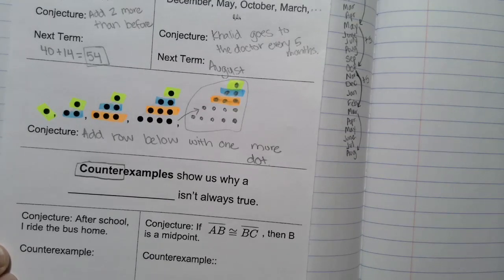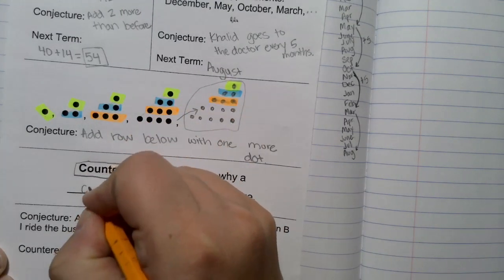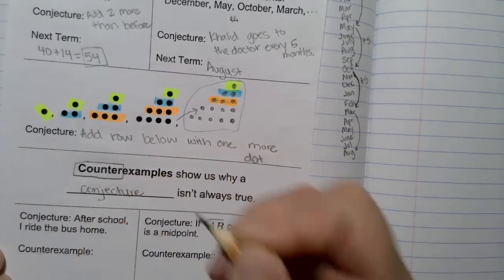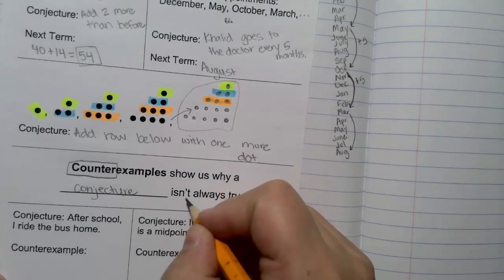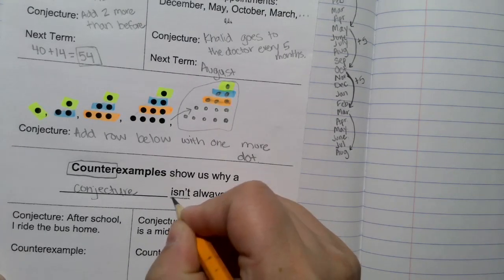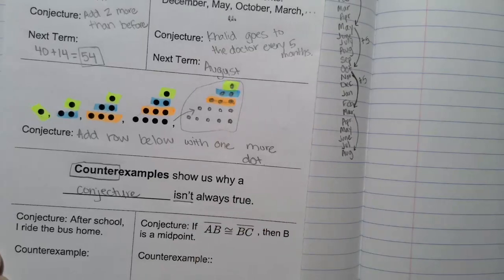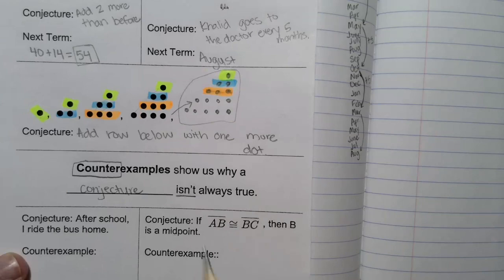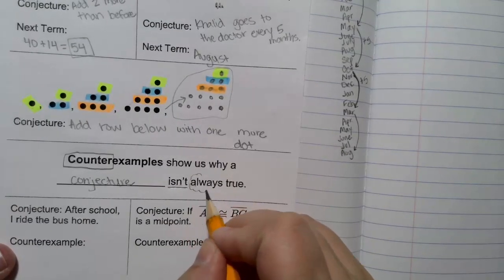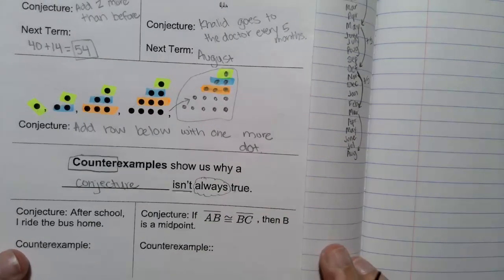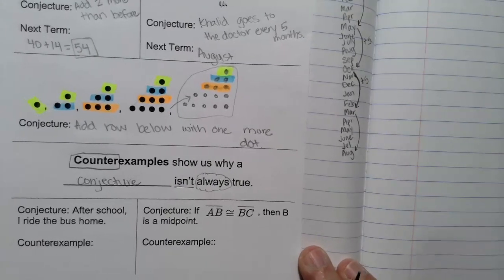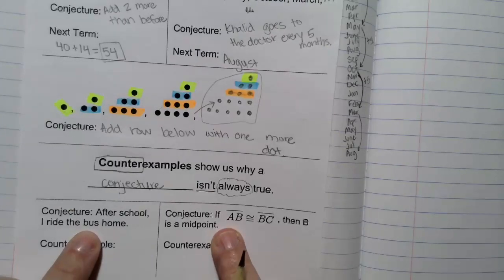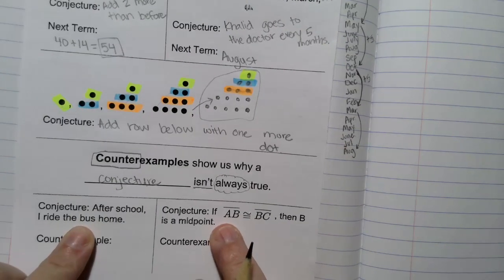Okay, and a counterexample shows us why a conjecture isn't always true. So that counter tells us why it's not always true. Remember, that means it can be true sometimes, but not always. Okay, that word always is kind of important. It's not always true. Okay, so here are conjectures, and we're going to come up with counterexamples. So we know that these aren't true all of the time. They might be true sometimes, but not all of the times.